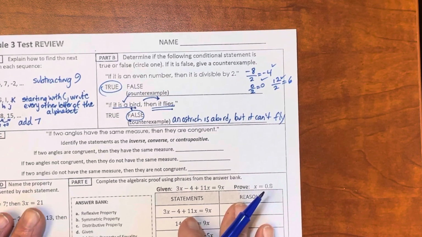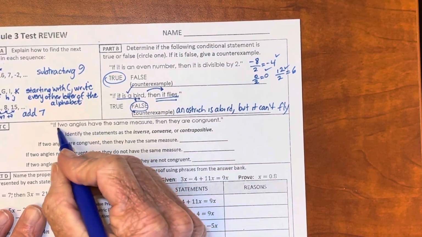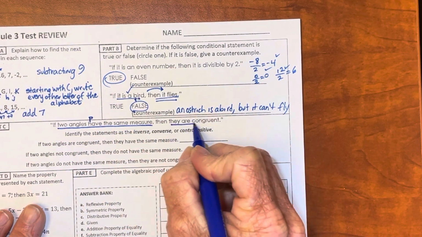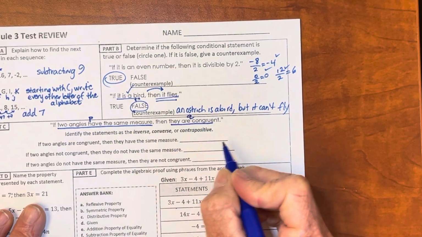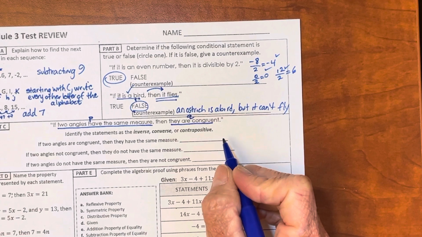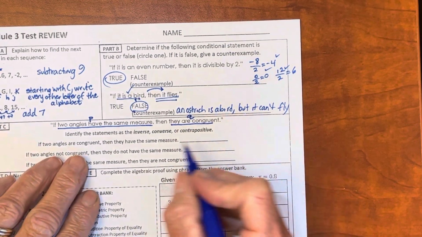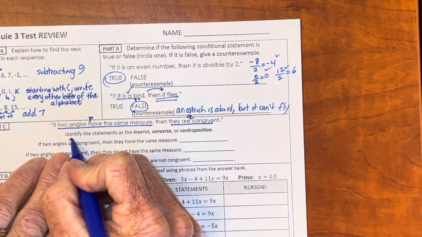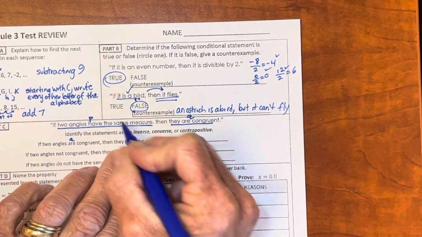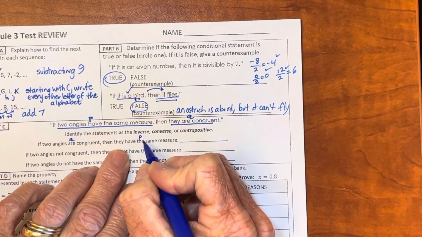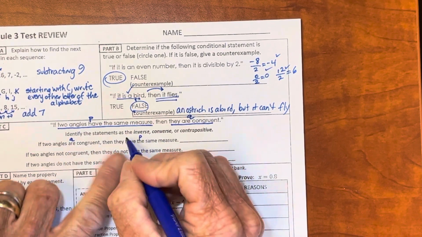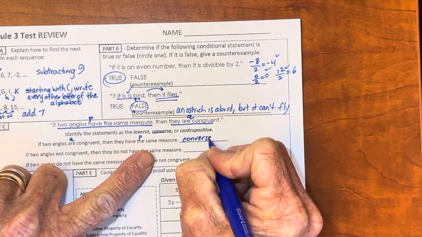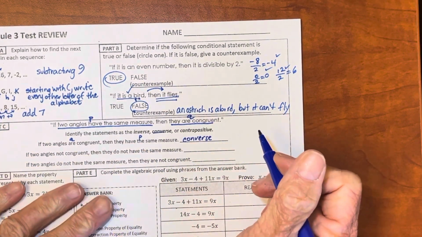result of that. All right, if two angles have the same measure, that's my hypothesis, then they are congruent, that's going to be my conclusion. So in this first problem, I can see that the they are congruent part came to the front and the they have the same measure part went to the back. All we did was swap them out, and that happens with the converse where we swap the hypothesis and conclusion.